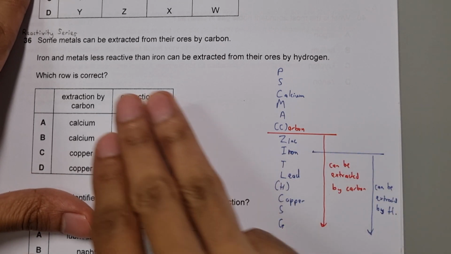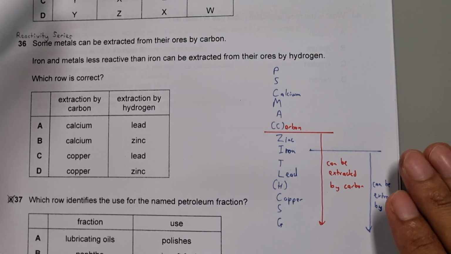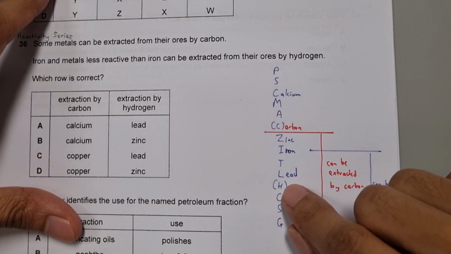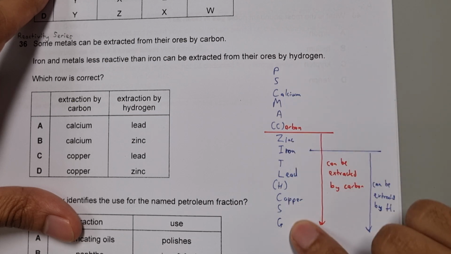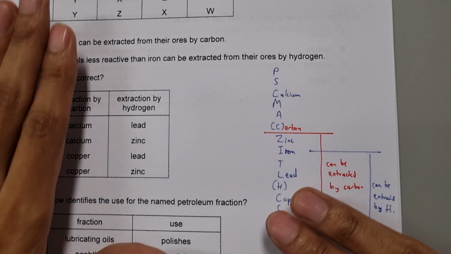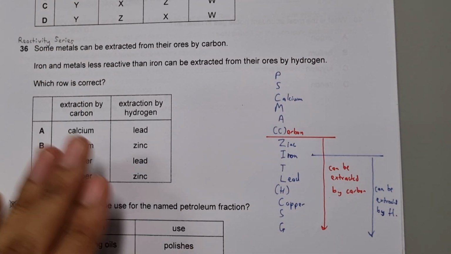But during extraction, when you heat up the reactants, the reactivity series might not be reflected accurately. So remember, the reactivity series is under normal conditions.